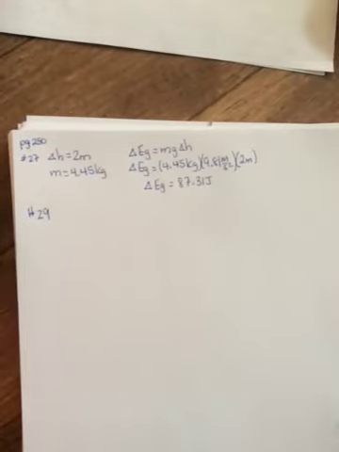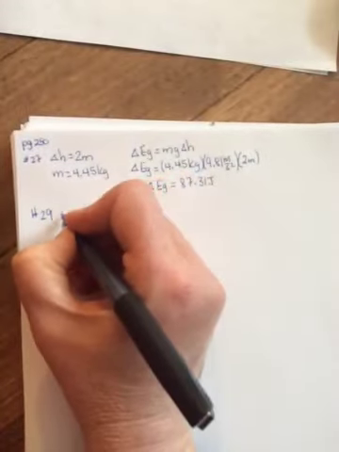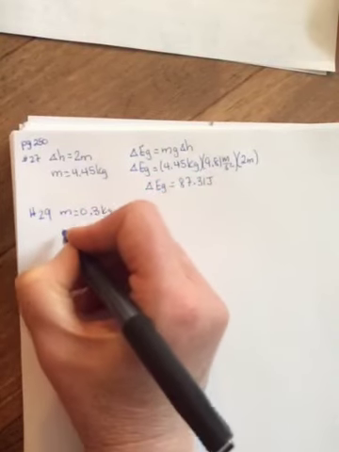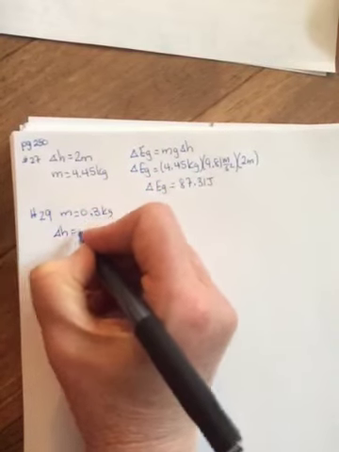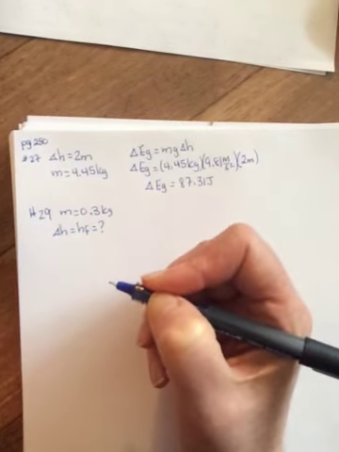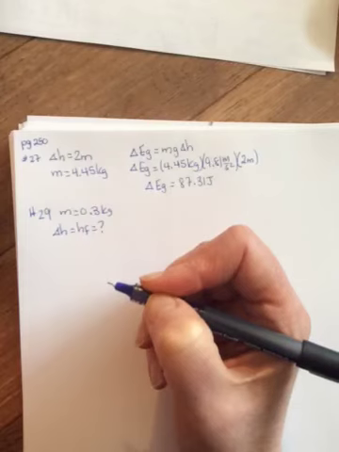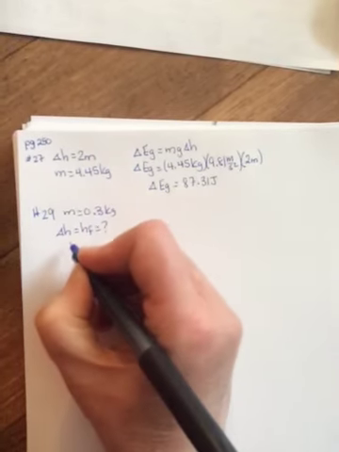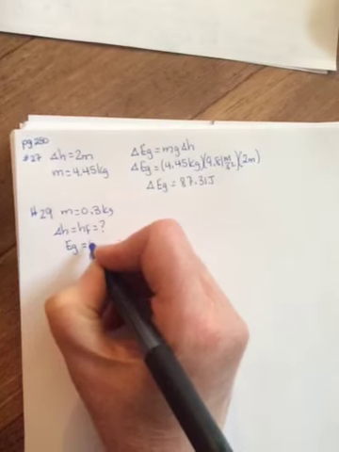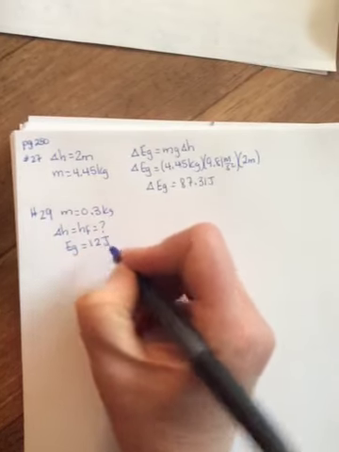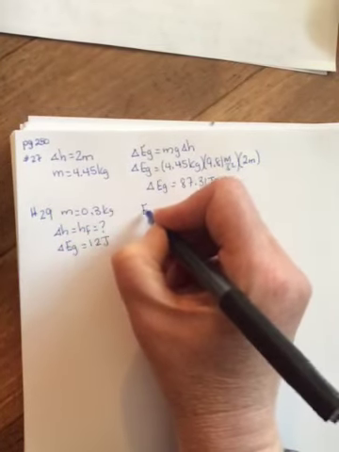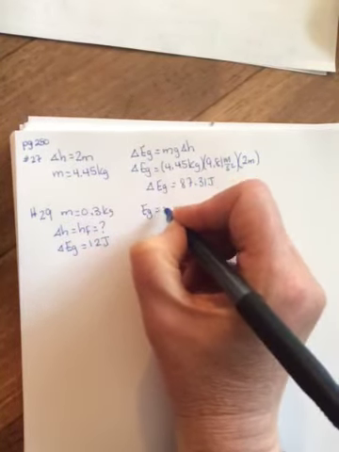Number 29. I skipped 28 on purpose because it's a little weird. How high would you have to raise a 0.3 kilogram book? So mass is 0.3 kilograms, and you're looking for delta H or HF, assuming HI is 0, in order to give it 12 joules of gravitational potential energy. So you want your Eg, or your delta Eg if you're using delta H, to be 12 joules.